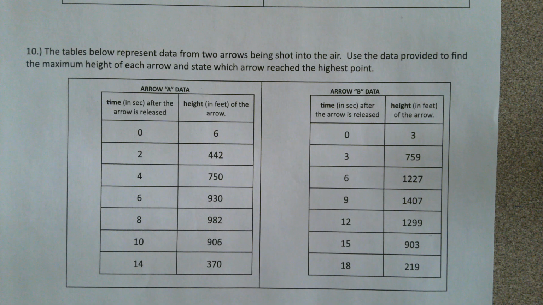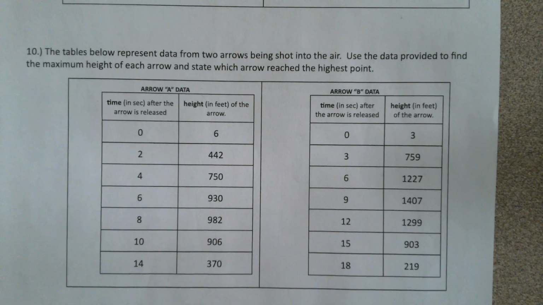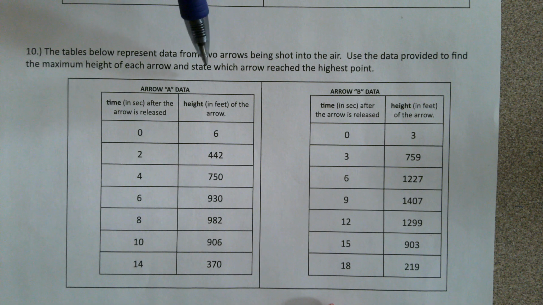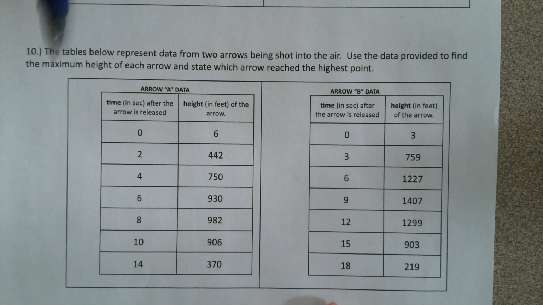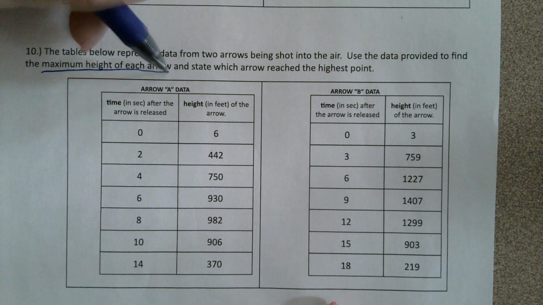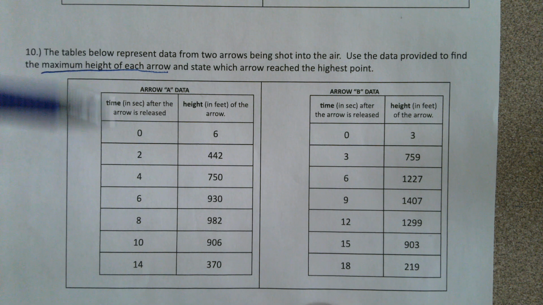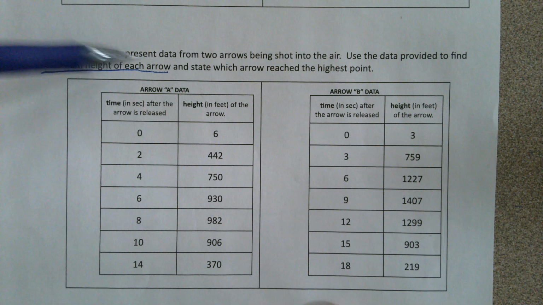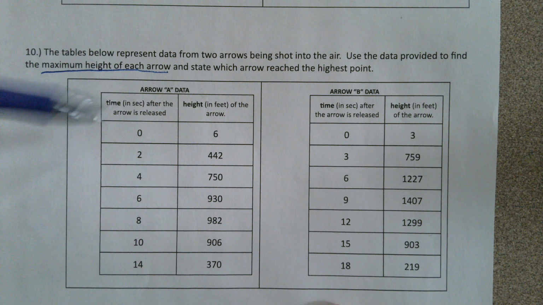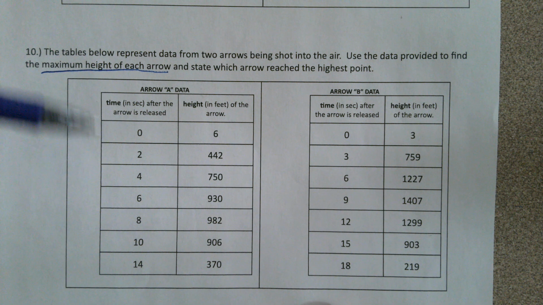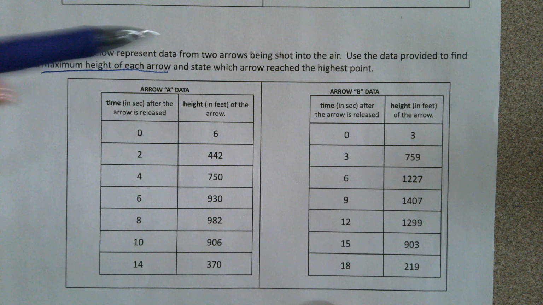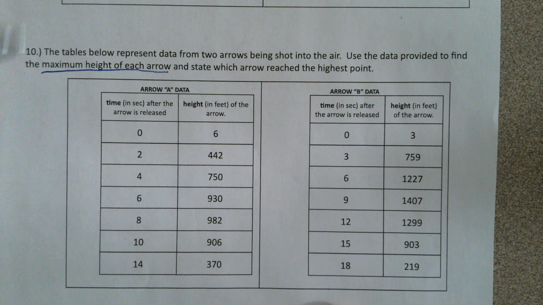Number 10, this will only take just a moment. The tables below represent data from 2 arrows being shot into the air. Use the data provided to find the maximum height of each arrow and state which arrow reached the highest point. So if we look, the X column is the time in seconds after the arrow is released. So we're shooting an arrow up in the air. It's going to go up, and then it's going to obviously come back down. We want to know what's the highest point it reached.